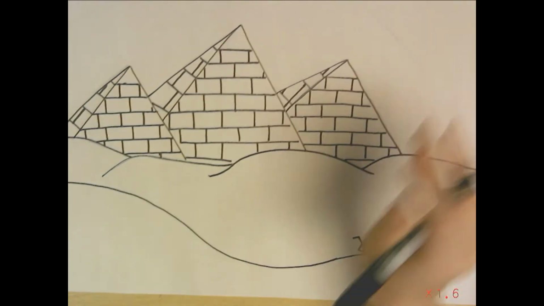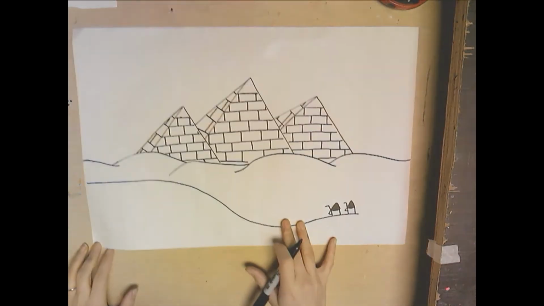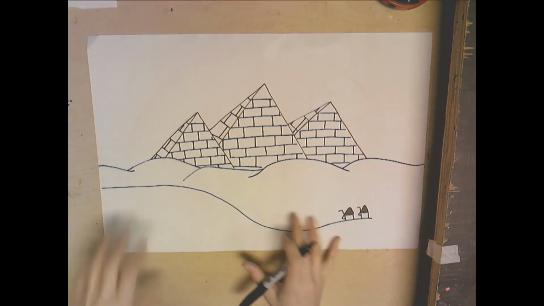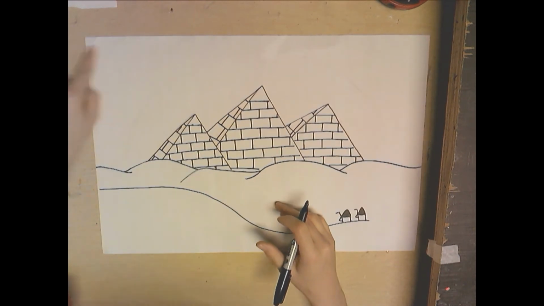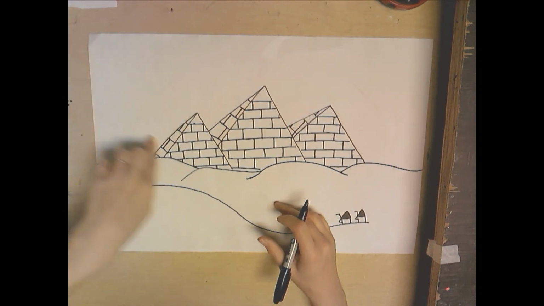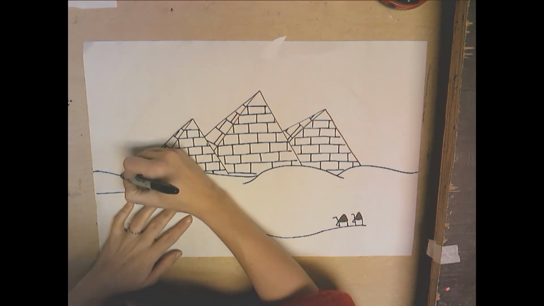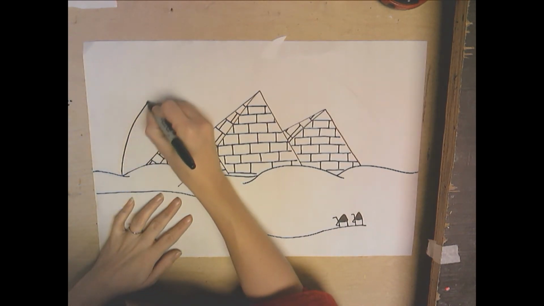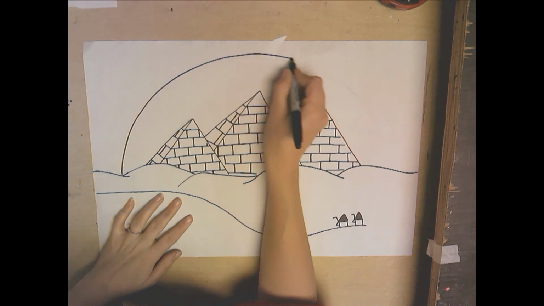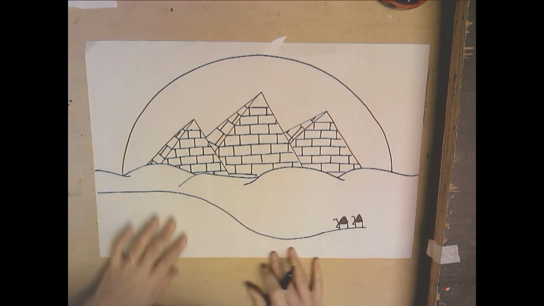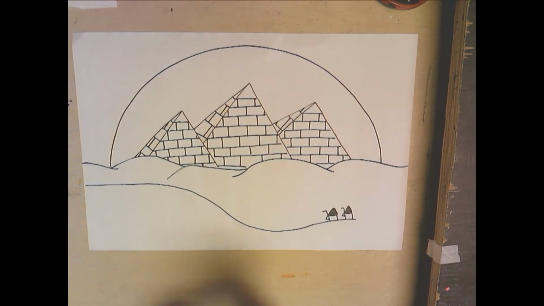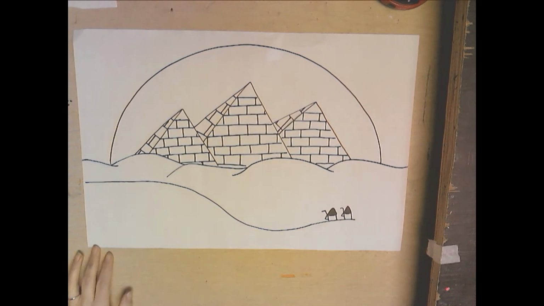Okay, so here's the basic drawing, and you don't have to do this, but I'm going to draw a big old sun in the background. You can make a big sun here in the corner. Try not to put it up in this corner, like draw an actual big sun. But my sun is going to be huge, and it's going to look like it's setting behind the pyramids, like that. Okay, all right. So now let's get some things to color.